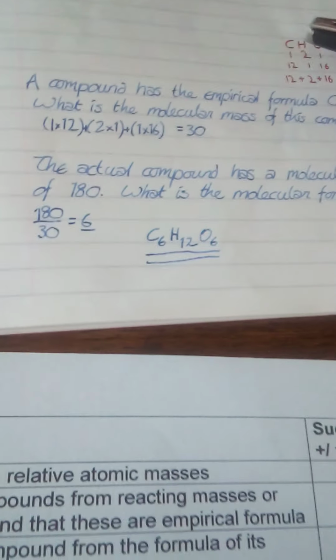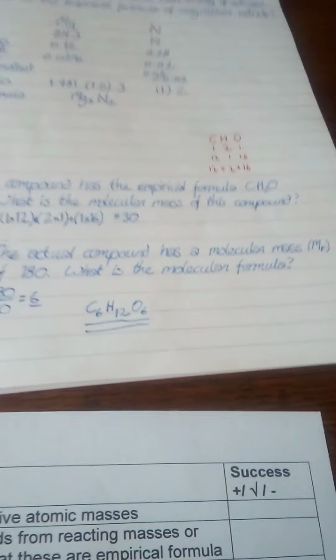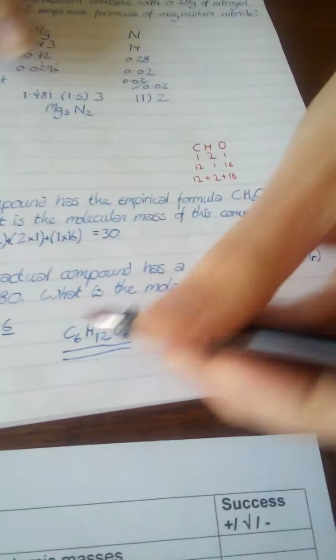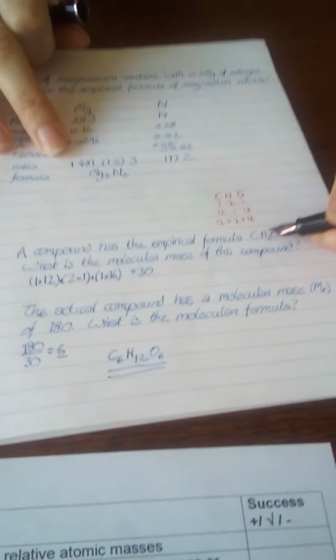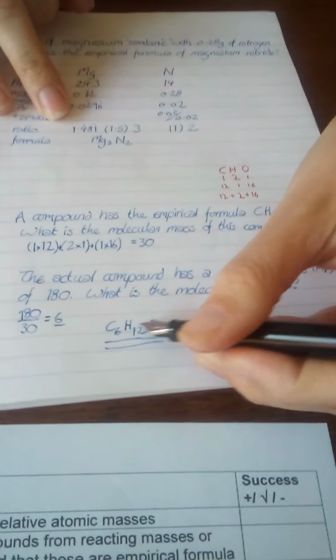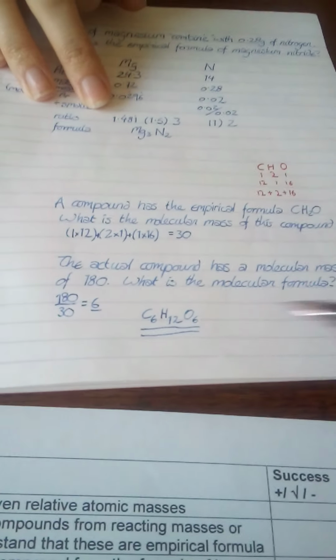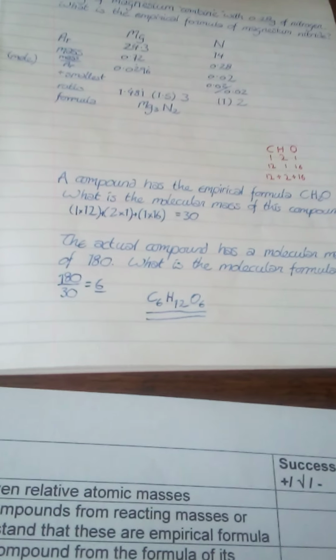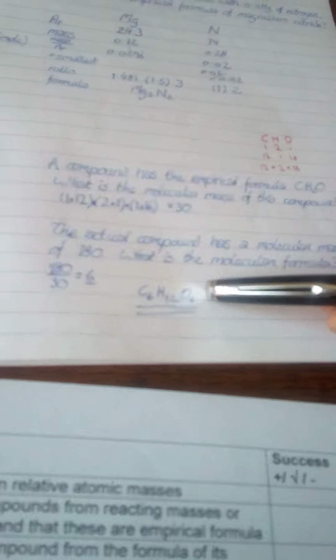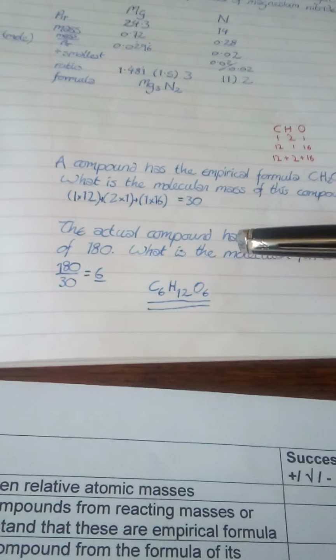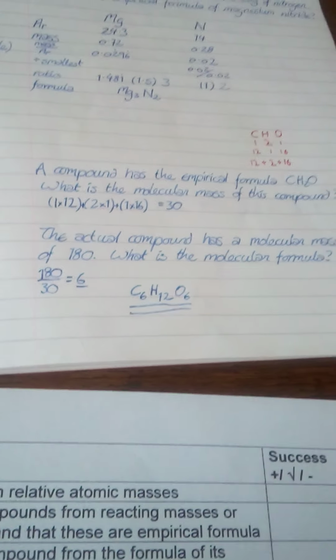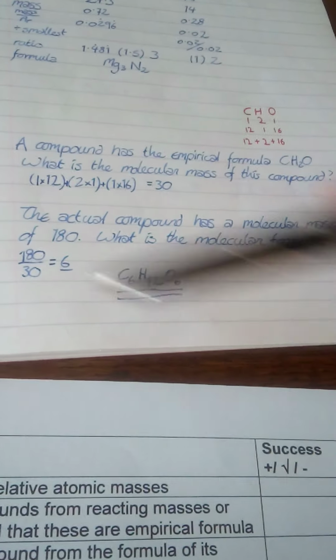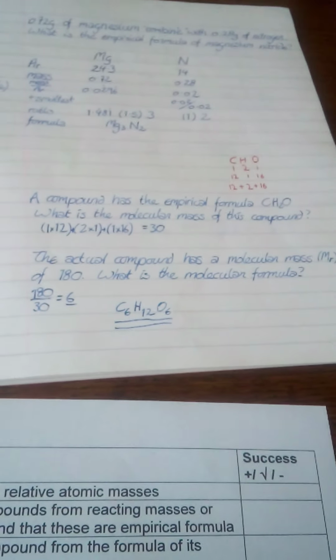So that means we just have to times all these numbers up by 6. So 1 times 6 is 6. 2 times 6 is 12. And 1 times 6 is 6. So there you go. And that's the formula for glucose, which is used in photosynthesis. So hopefully that's made some sense of that.